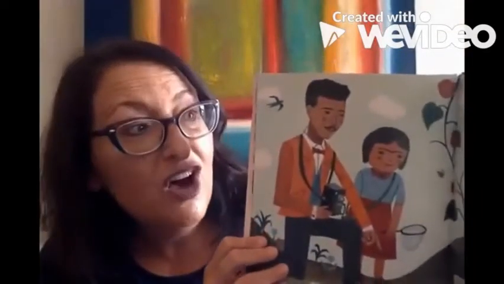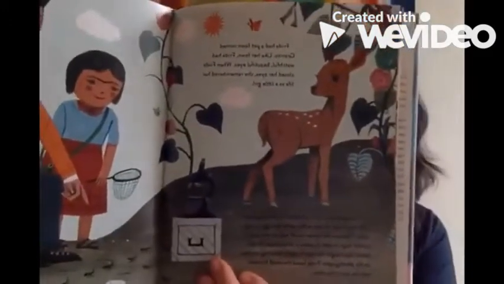Frida had a pet fawn named Granicio. Like her fawn, Frida had watchful, beautiful eyes, and when Frida closed her eyes, she remembered her life as a little girl. Here we see Frida's fawn.